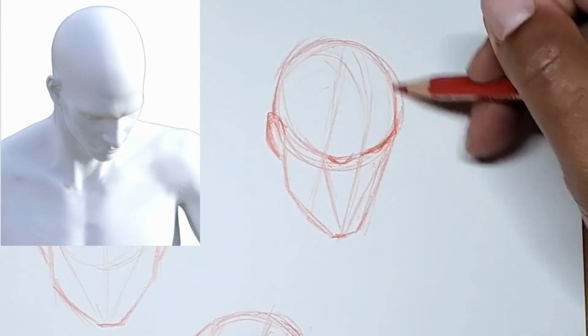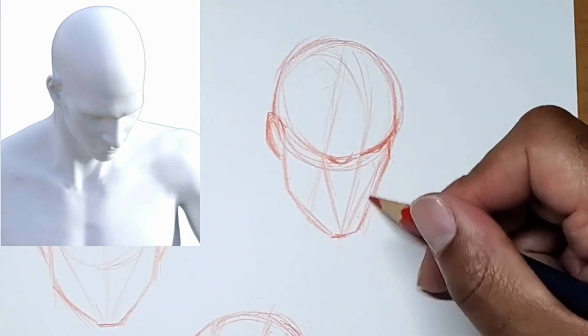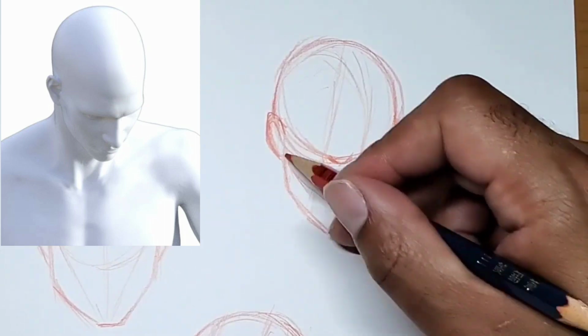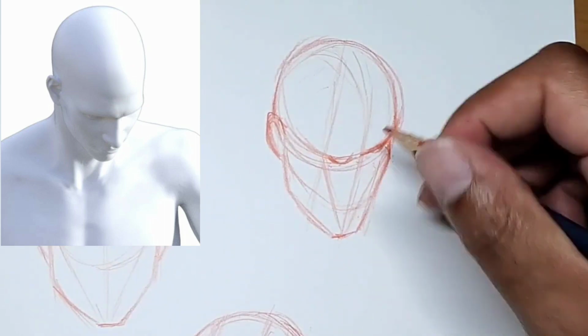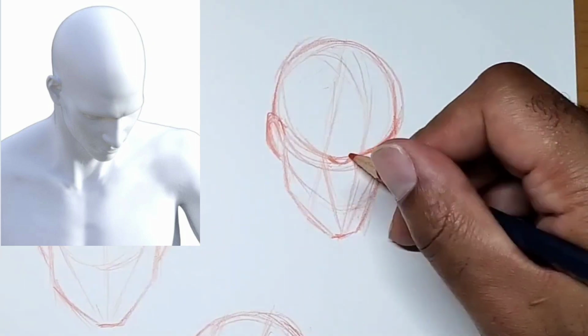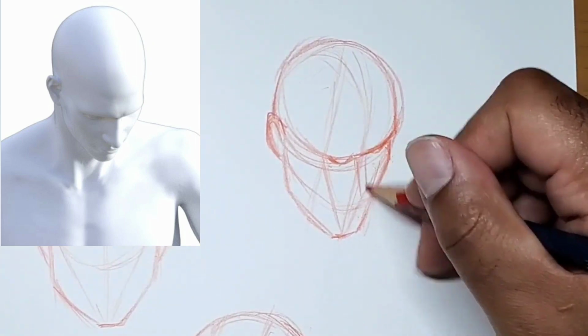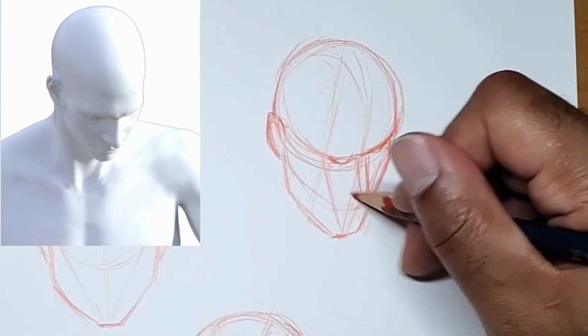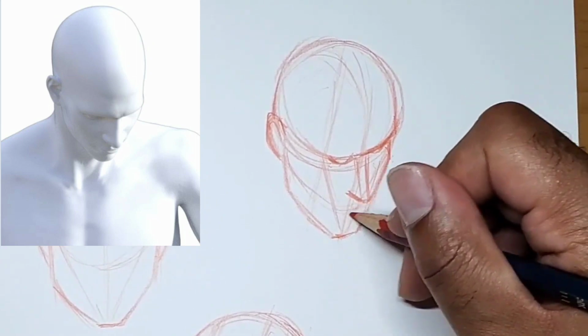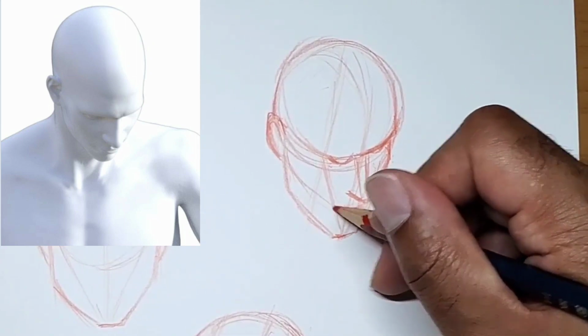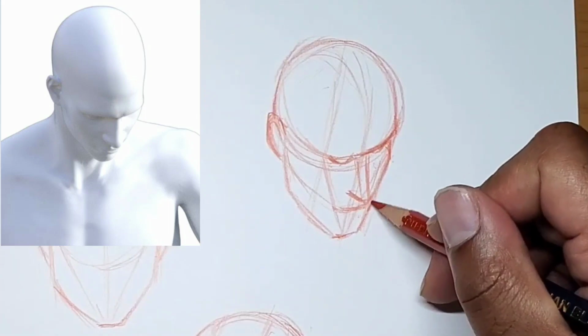I'm trying to darken the lines up so I can get a feel for the head, because the down views are always the more challenging views to do. And usually when I'm getting a nose in, sometimes I'll box it in just so that I'll know where to place it.